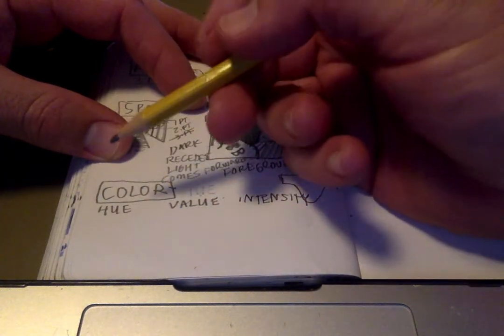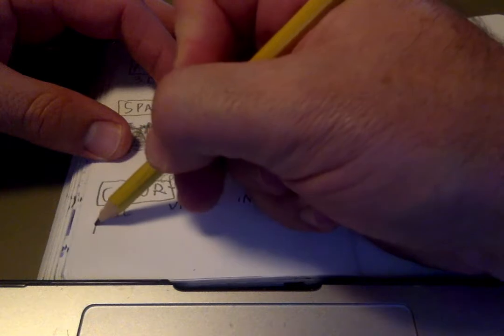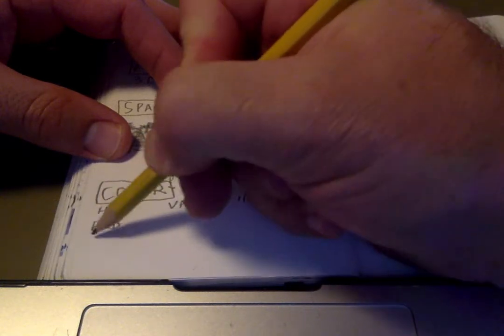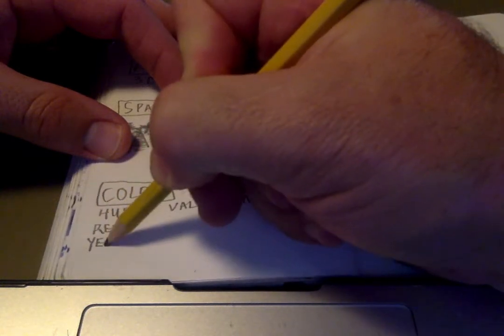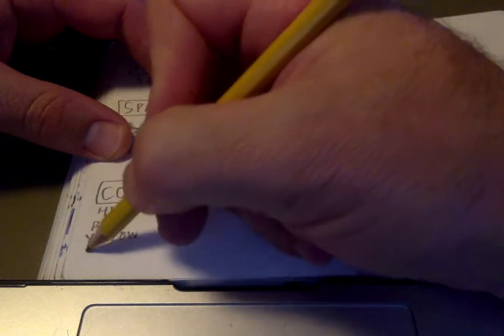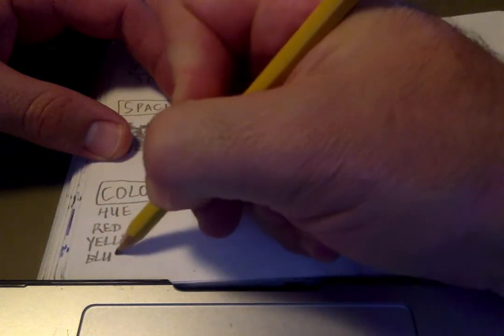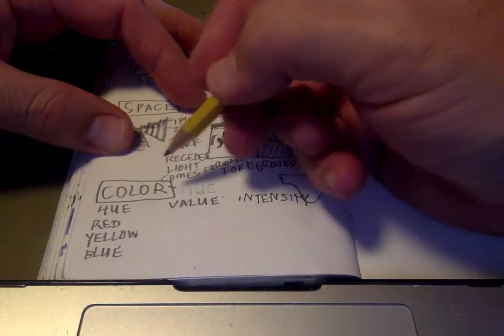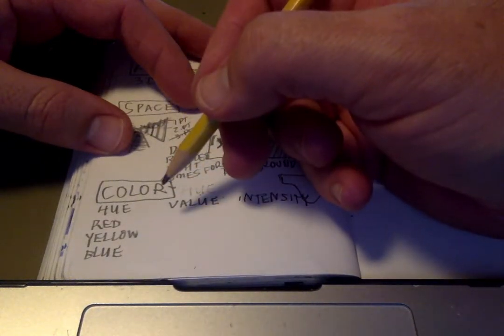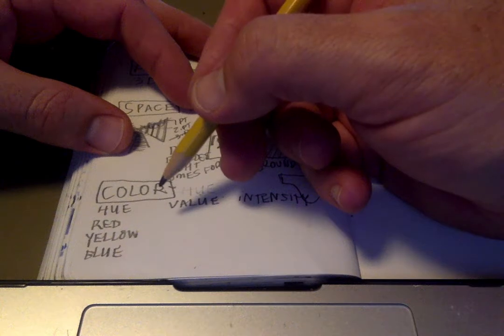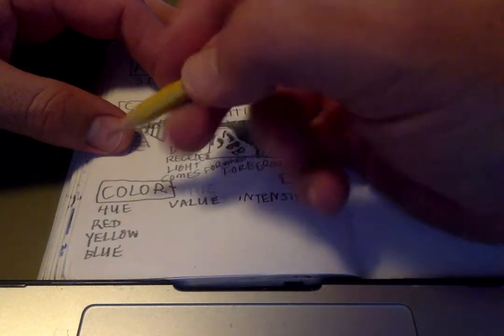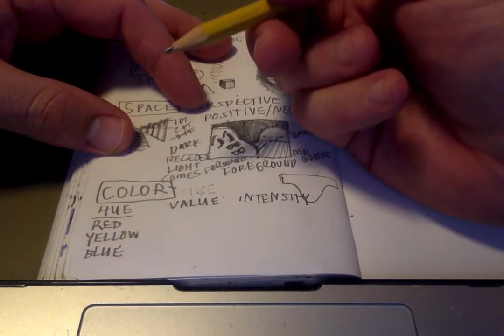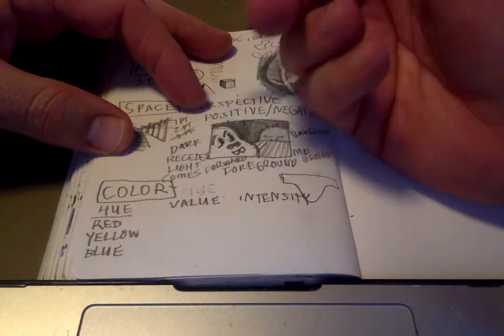And hue is basically the color's name. The hue is red, or it's yellow, or it's blue. And you could also say the hue is ultramarine blue, or it's cadmium red, or it's, you know, light lemon zest yellow, whatever. That's what we call the hue. It's just the color's name, basically.